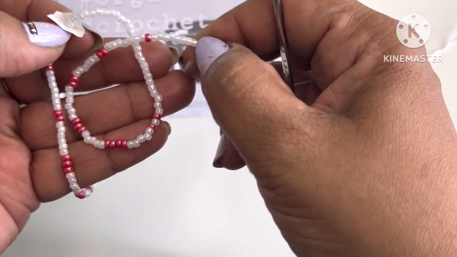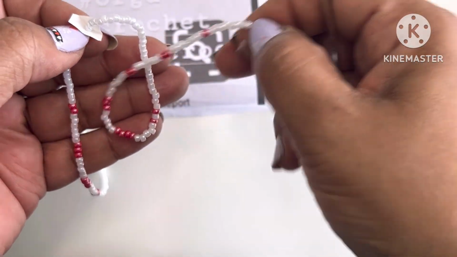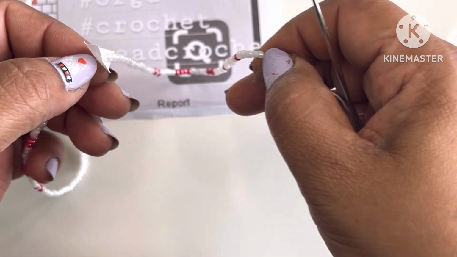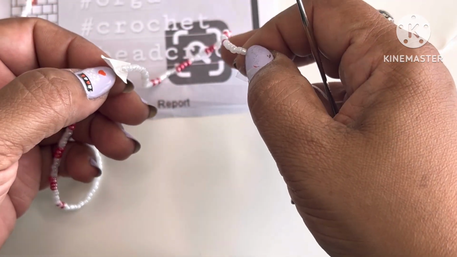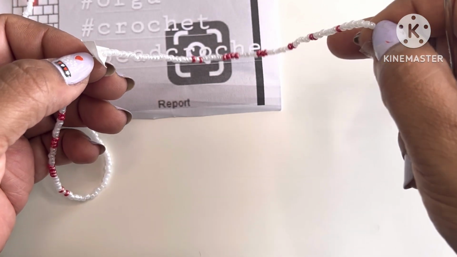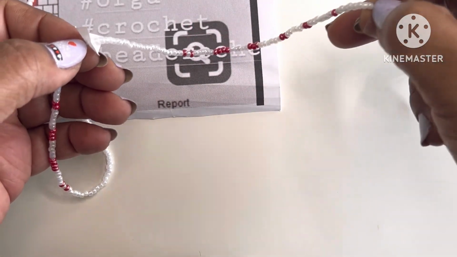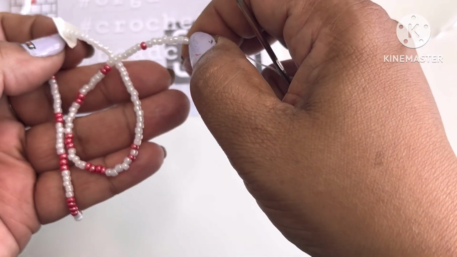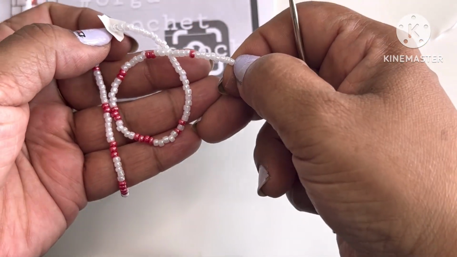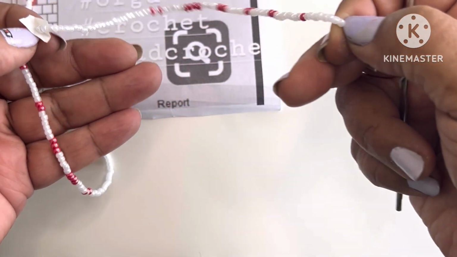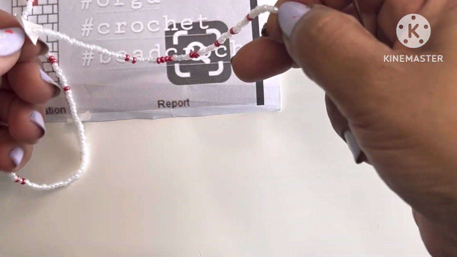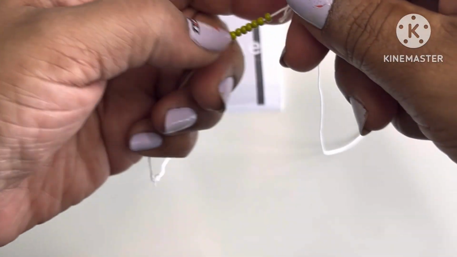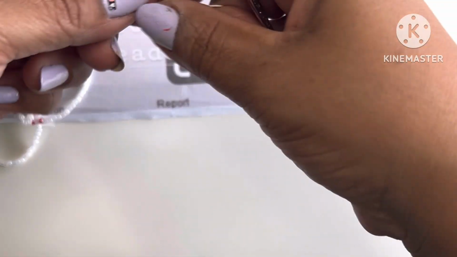And also I've added 1 repeat extra here just in case, supposing I change my mind and I want it longer, or I want it for somebody else, or some bead breaks in between, or I have to cut the thread and add new beads. In all those cases it will be easy for me if I already have the beads strung on, so I can easily join it again and work. So that's why I keep at least 1 or 2 repeats extra, if it is in small number.